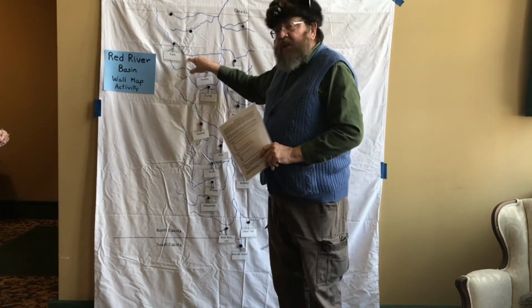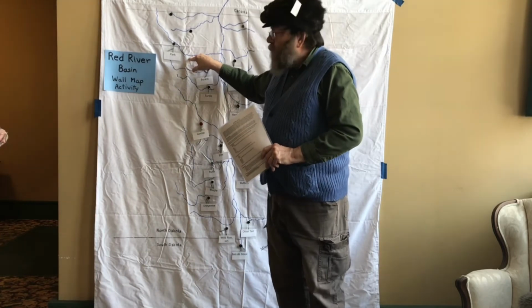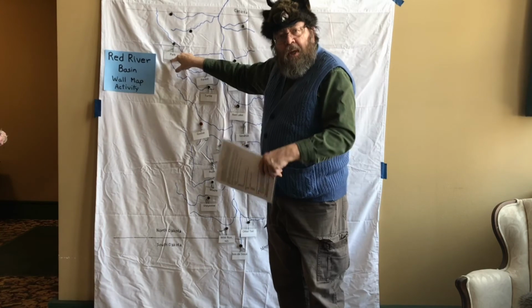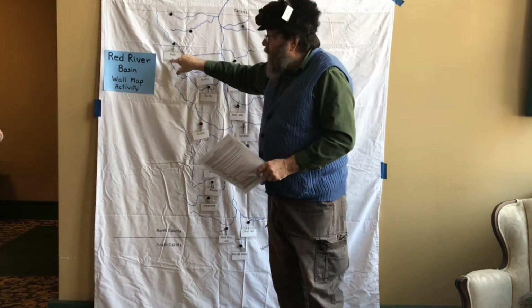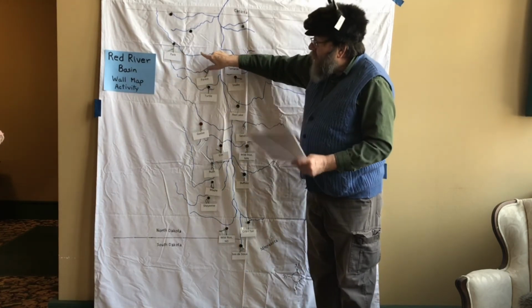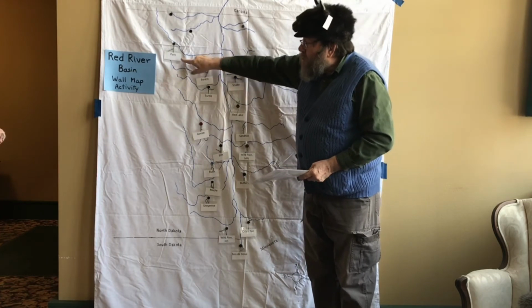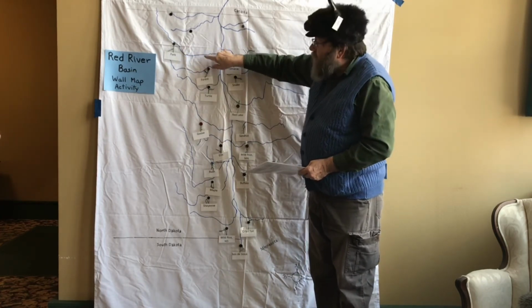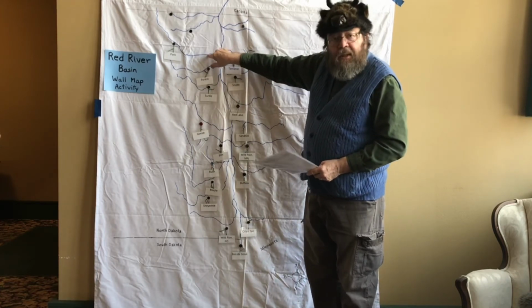Yeah, this is the old Salt River that has been renamed the Park to lure the European American settlers. But in the time of the Métis, this was a great buffalo area because the bison needed salt.